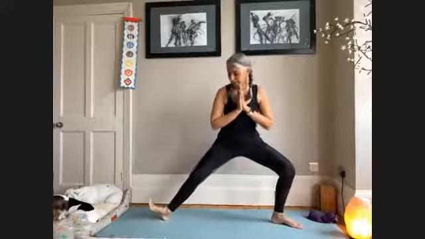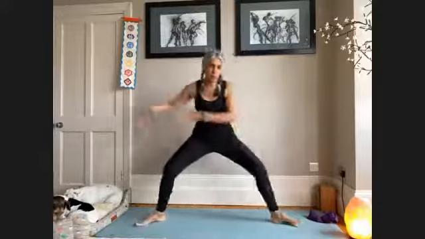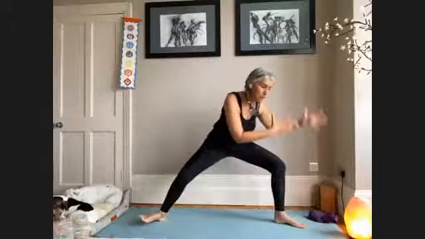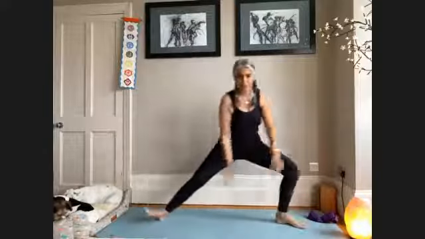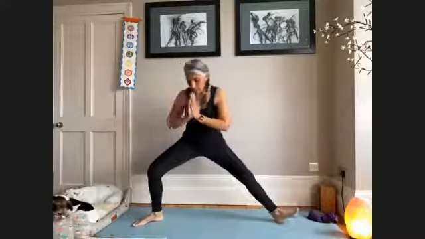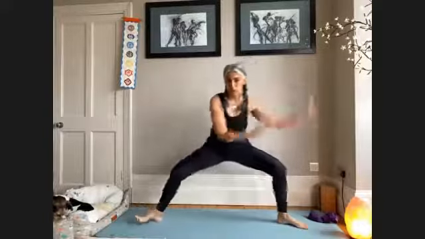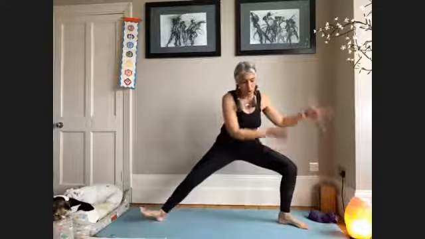Let's sway from right to left. What we're doing here, you might wonder, why are we swaying so much? We're swaying because we're clearing the path. So keep one knee deeply bent here. And you can keep your palms together, which is what I like to do, but you can also swing your arms.